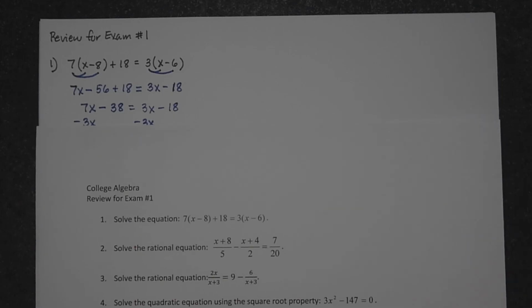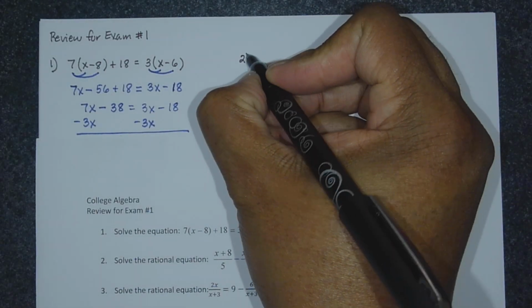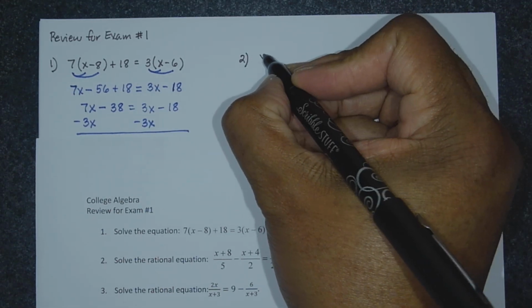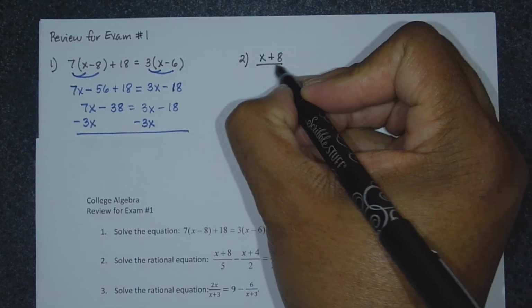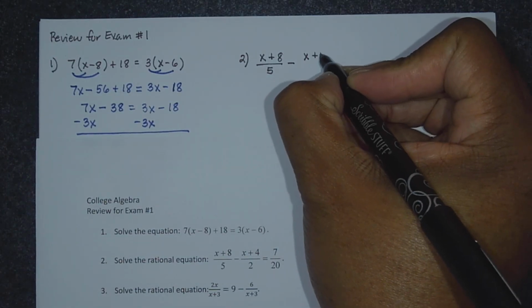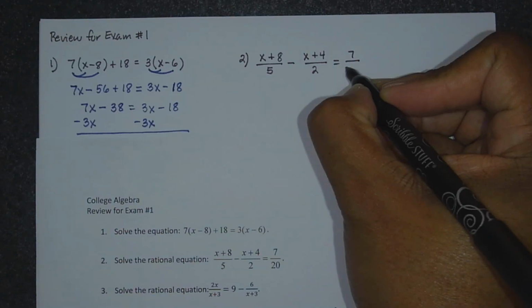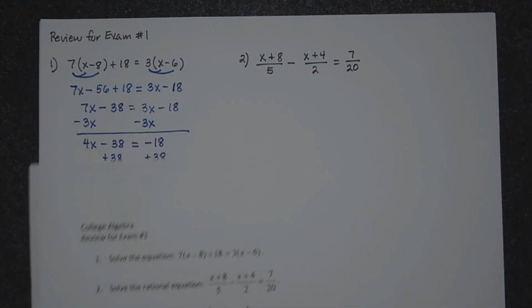All right, number 2. I'm going to write down problem number 2. That's going to be x plus 8 divided by 5 minus x plus 4 divided by 2, and that's equal to 7/20.